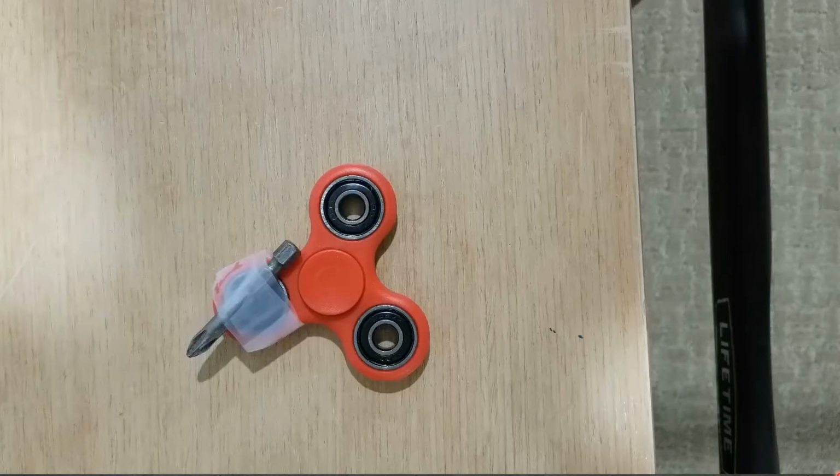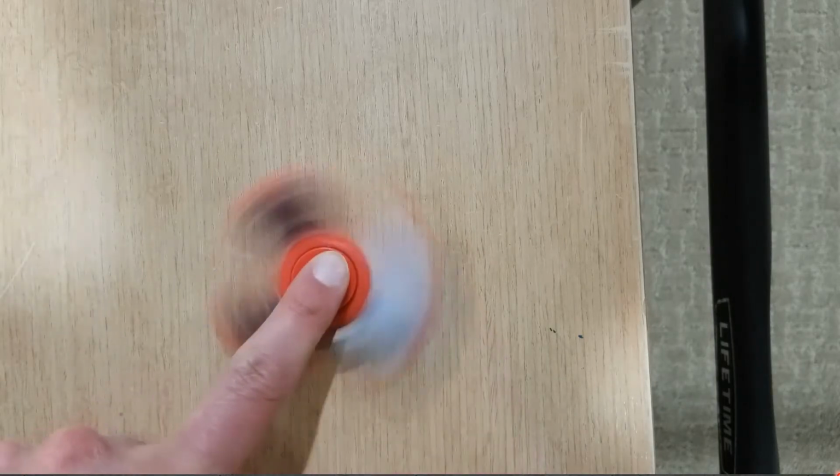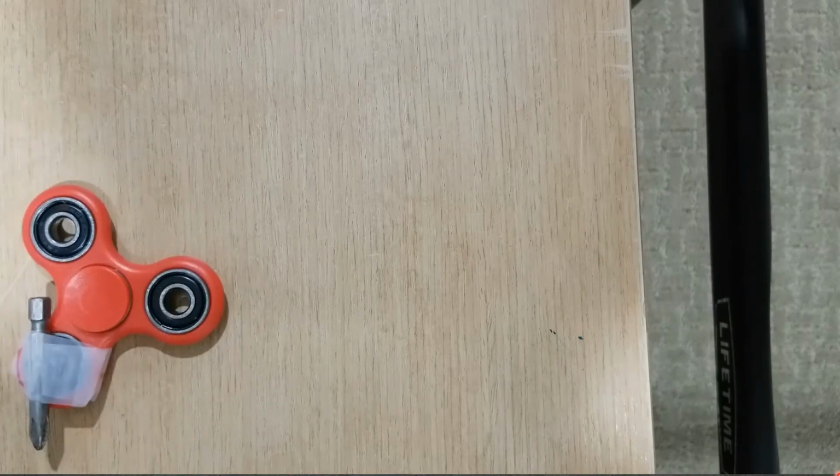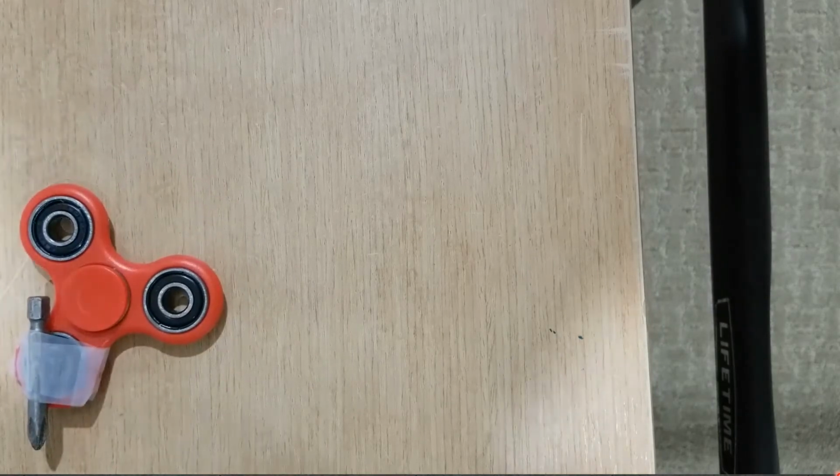Something interesting happens though if you add a little bit of mass or weight to one of the sides. So here I've just taped on a drill bit. You saw how stable it was in its natural form. Let's see what happens now. Alright, noticeably different motion now that I've added a little mass.